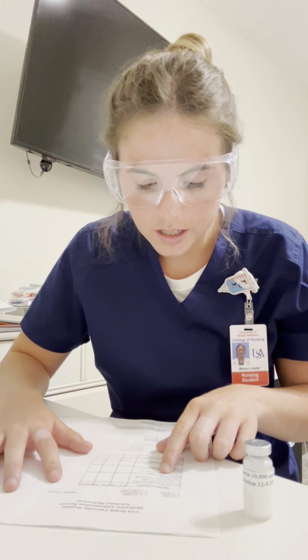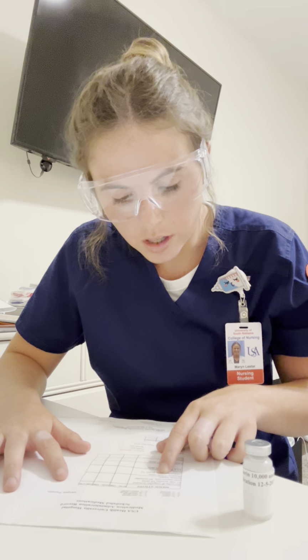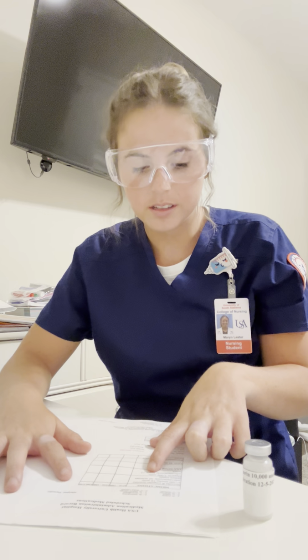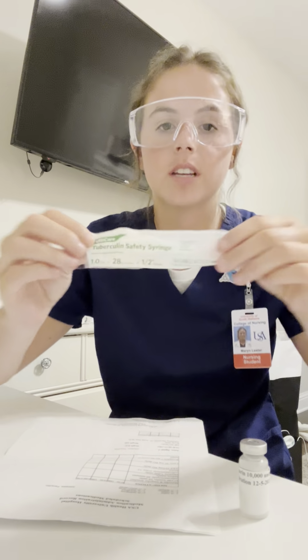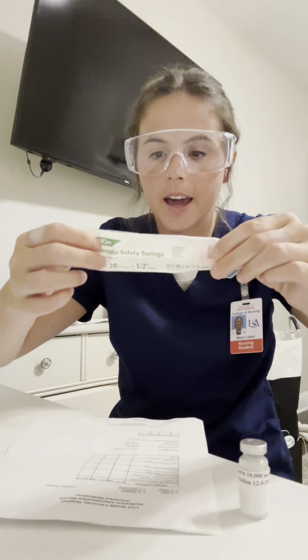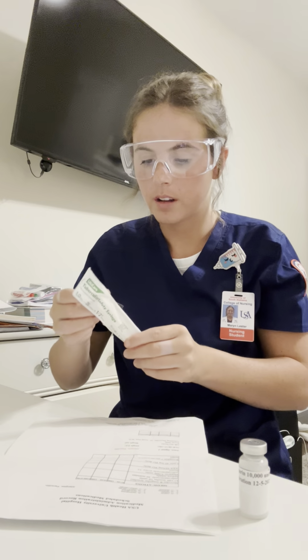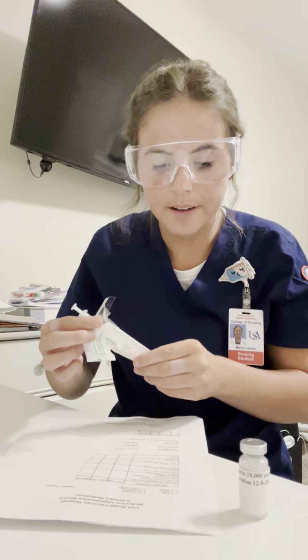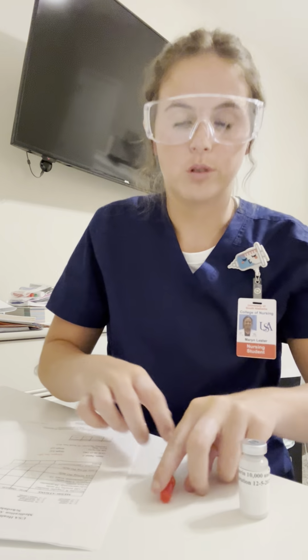So right dose is 5,000 units. So we're going to have to do some math. We have 10,000, so that'll be 0.5 milliliters, and I'm going to verify that with another nurse. Right route is subcutaneously, so I'm going to be using my tuberculin safety syringe. Okay. Right time is every 12 hours, so I'm going to make sure that I don't do it before 12 hours.